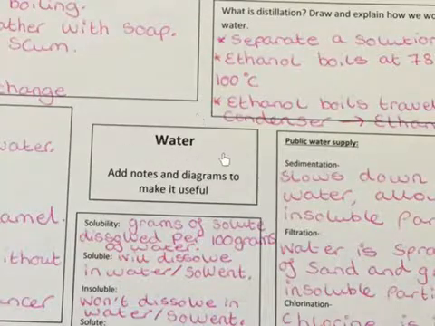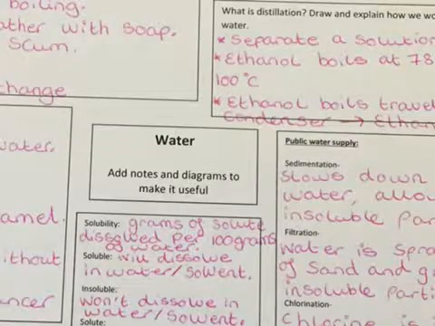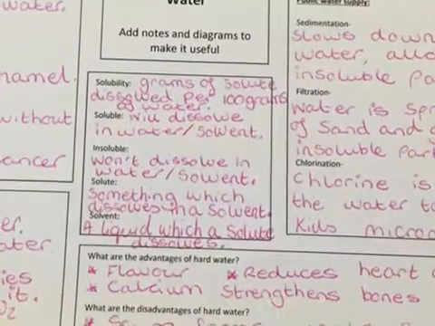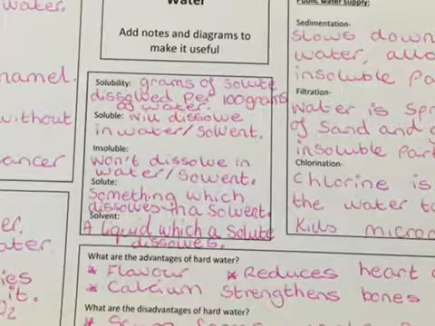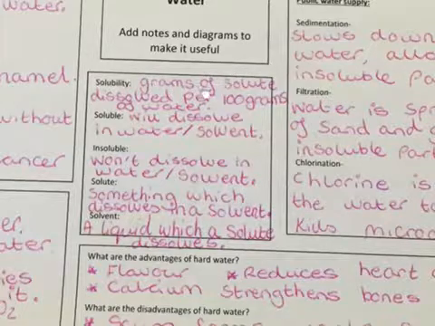So this is the water review sheet, a really good way to revise, or if you've missed any part of the water topic, to catch up. So the first thing we're going to go through is the definitions of certain words that you might see in the exam. So solubility. Solubility means how much essentially of a substance or solute can be dissolved in water.